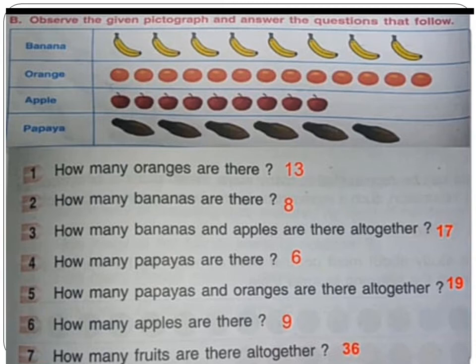So if you are able to draw by yourself, you can draw these pictures or else get help from your parents. First question, how many oranges are there? Count and tell me. There are 13 oranges. Next, how many bananas are there? Count, children. Yes, there are 8.